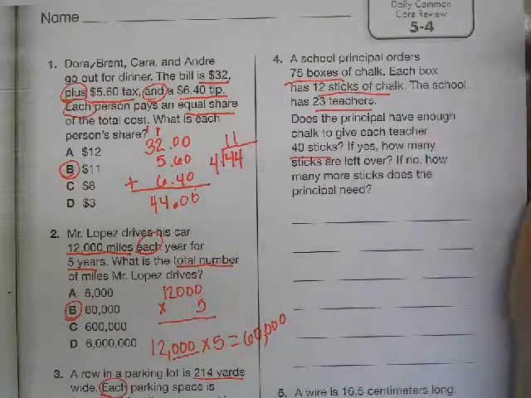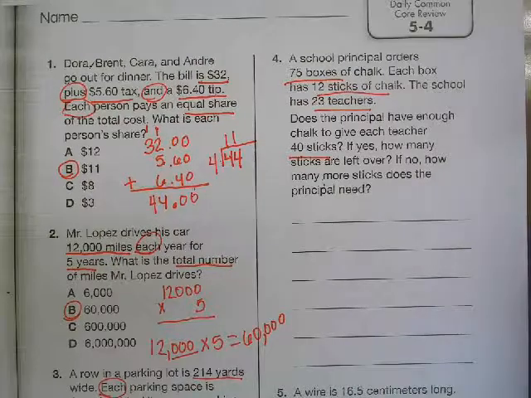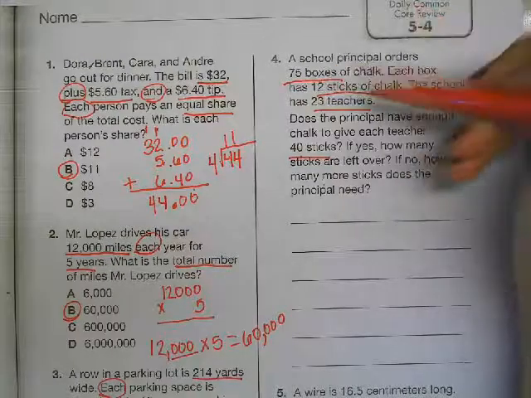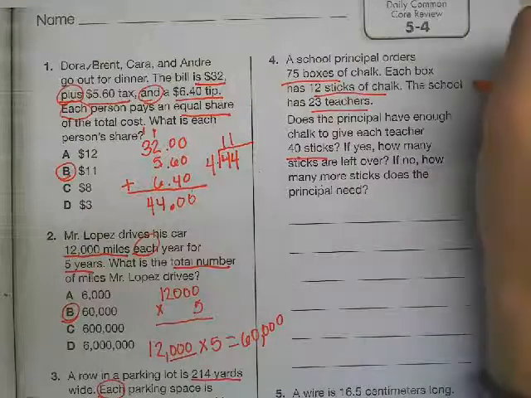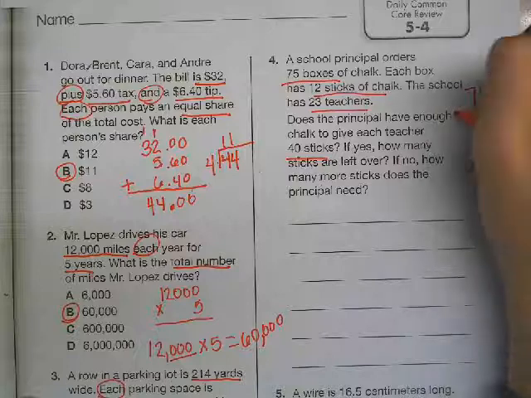Well, we don't know how many sticks of chalk there are. What we do know is there's 75 boxes, and inside each one there are 12 sticks. So the first thing we need to do to solve this is we need to do 75 times 12.